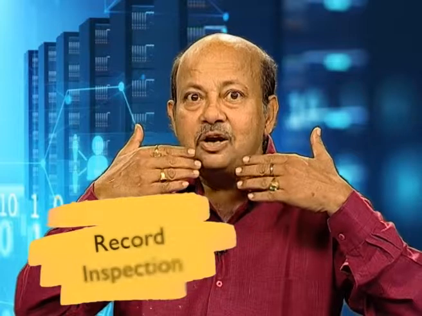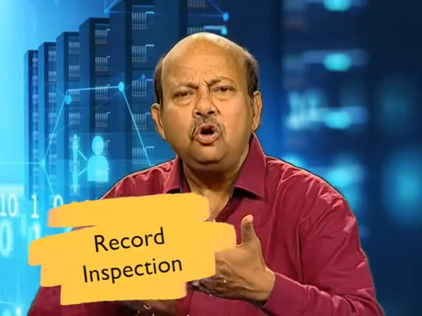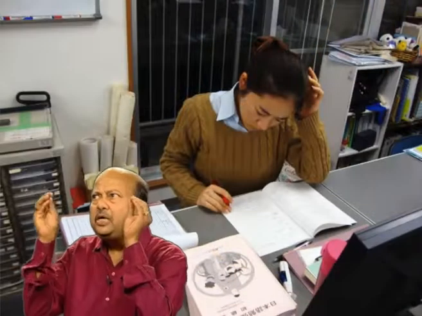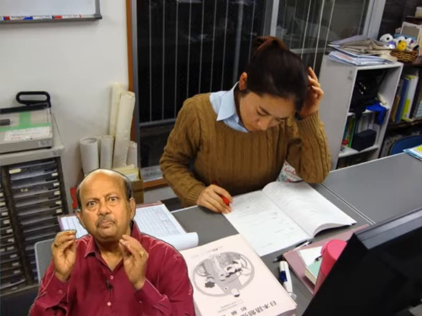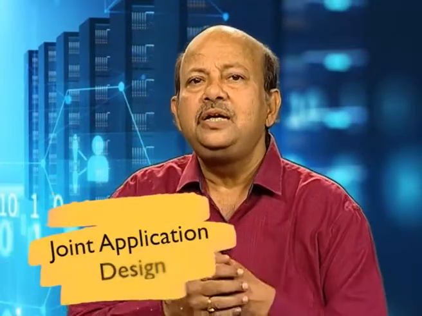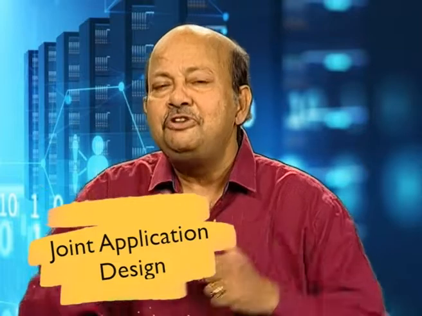The second one is record inspection. You go to the records, do not talk to them, just observe. You just go through the records, what is happening, what type of registers they are maintaining, what type of forms they are maintaining. There is no point in asking them, it is established and they are using certain forms and formats. So, go through the forms, go through the registers, go to the design of the forms they are using, the elements of the forms, what the components of the forms are, and then you understand. And the last one, which is very interesting, is called joint application design.